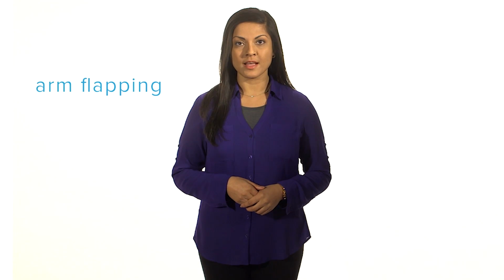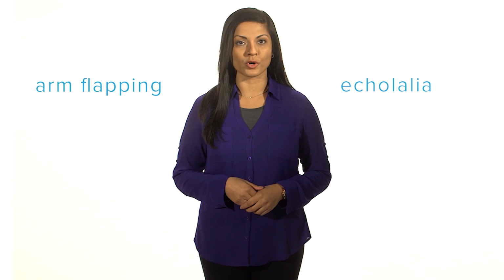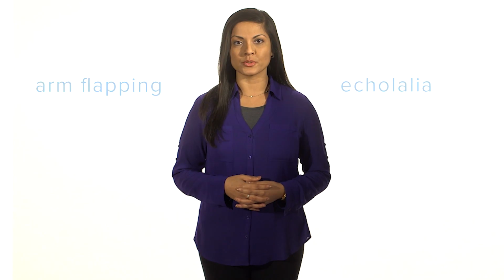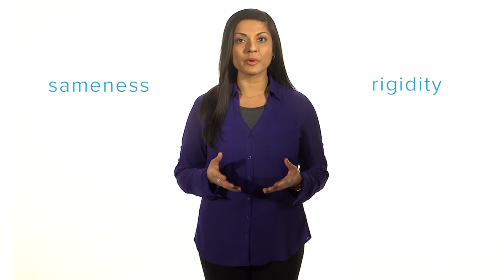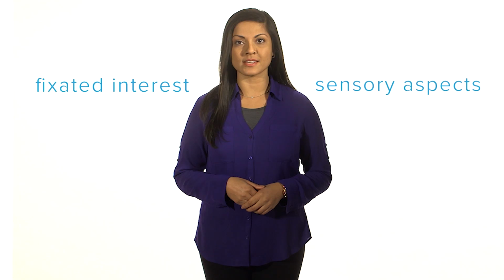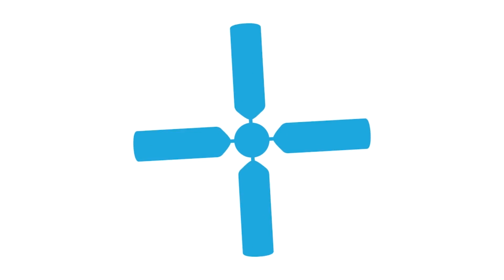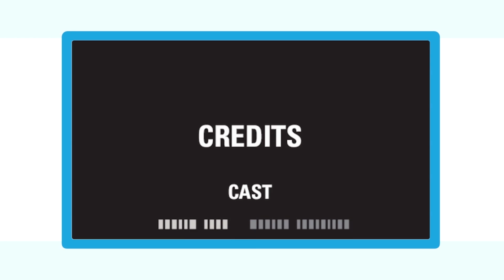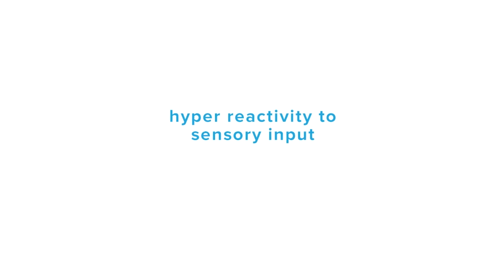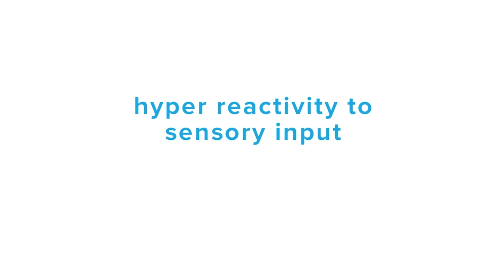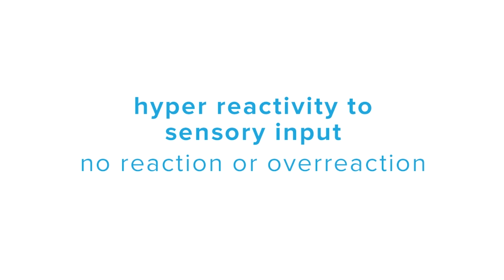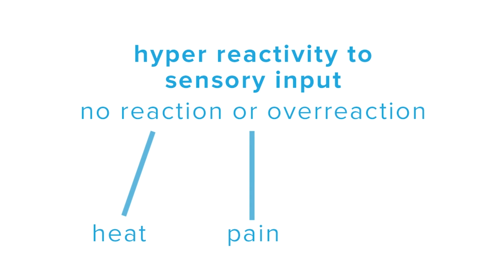In addition, a person with ASD must show at least 2 types of repetitive patterns of behavior, including repetitive motor patterns, like arm flapping for instance, as well as echolalia, which is the repetition of words. Other repetitive patterns include the insistence on sameness, or becoming rigid when a routine changes, fixated interest or an unusual interest in sensory aspects of the environment. A good example might be a twirling ceiling fan or rolling credits at the end of a movie, as well as hyperreactivity to sensory input. This could present itself as no reaction or overreaction, such as a tantrum to pain, heat, and cold.